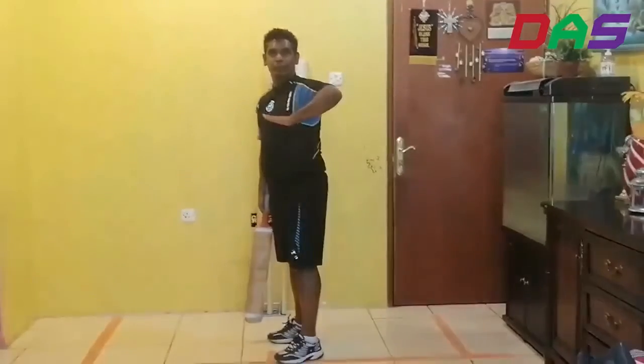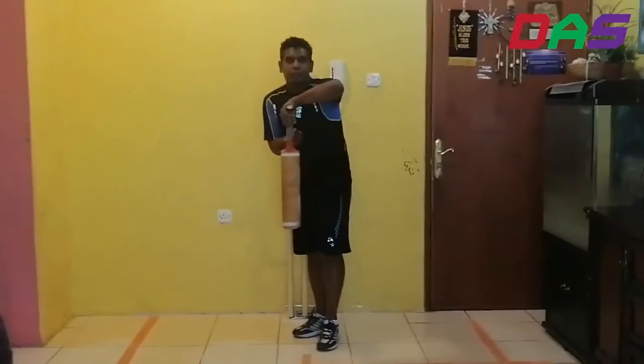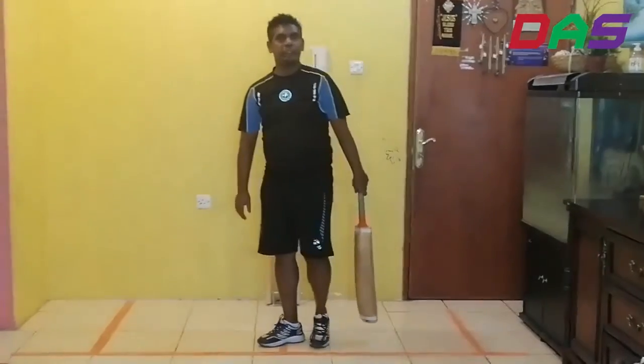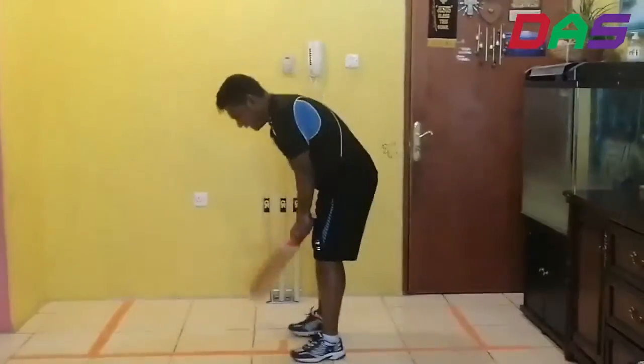So the ball height should be between the hip and the chest level. Once the ball comes between the hip and chest level, we are playing the back foot defense. Now let's see the steps, how to play back foot defense.